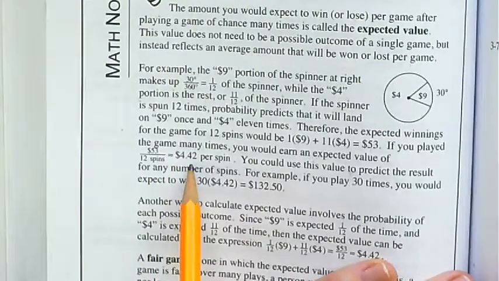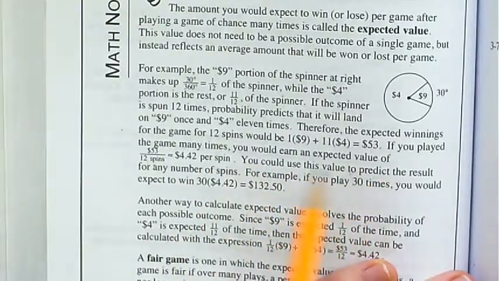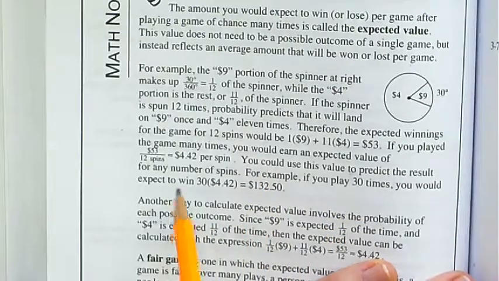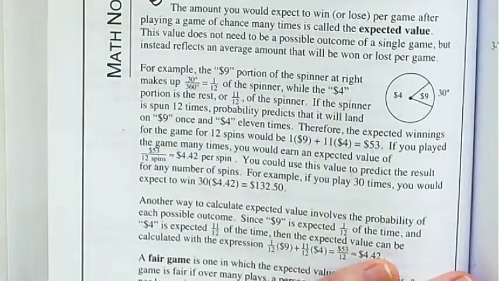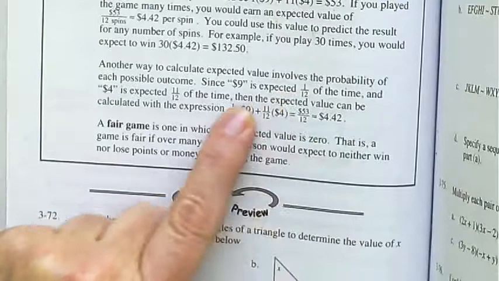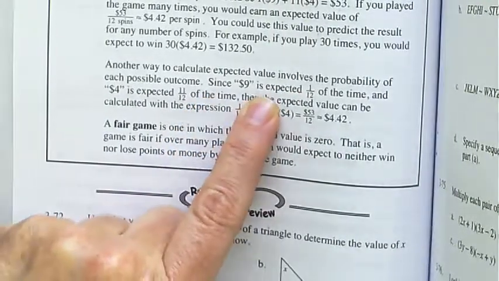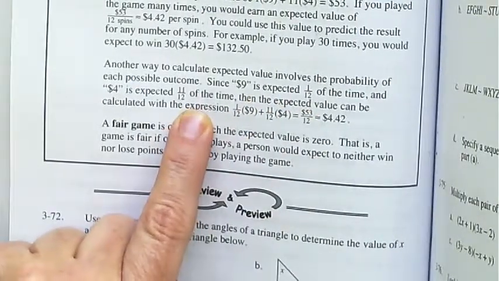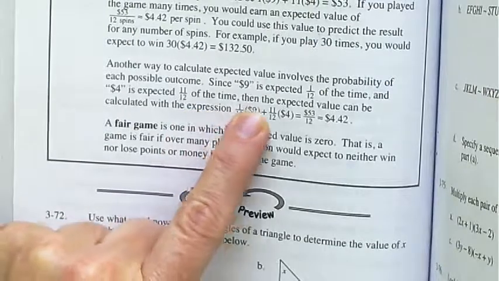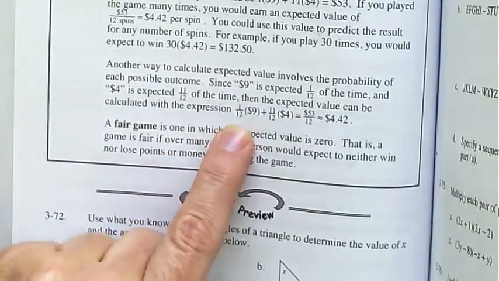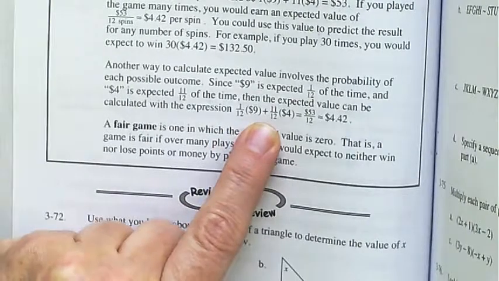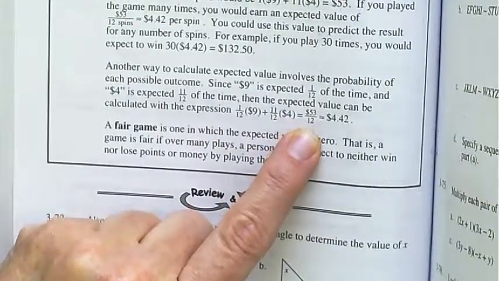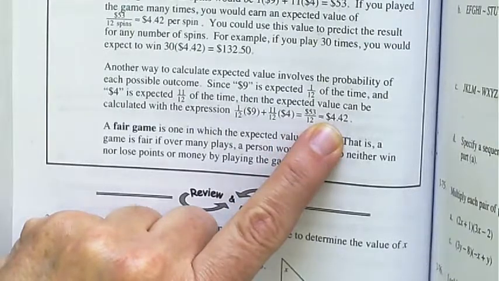So you figure out the amount per spin. You could use this value to predict the result for any number of spins. For example, if you play 30 times, then you would just do 30 times $4.42. So another way to calculate expected value involves the probability of each possible outcome. Since $9 is expected 1/12 of the time, and $4 is expected 11/12 of the time, then the expected value can be calculated with the expression 1/12 times 9 plus 11/12 times 4, $53 divided by 12 spins, $4.42.